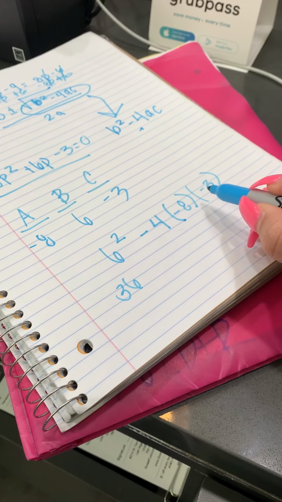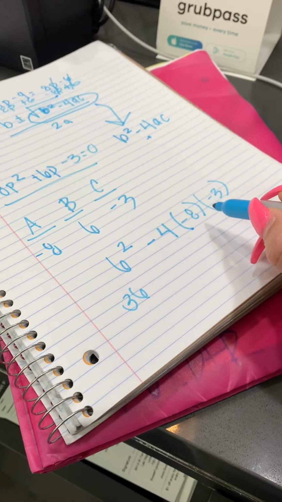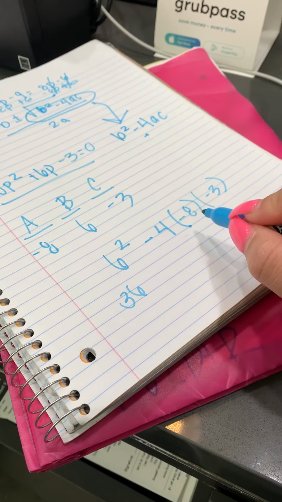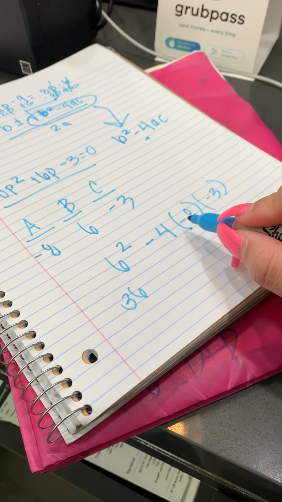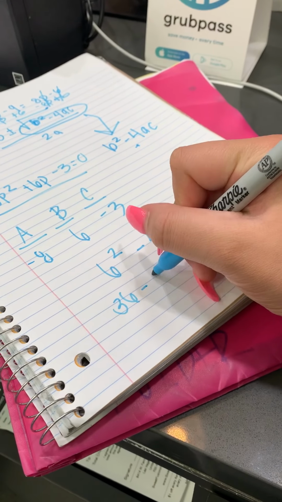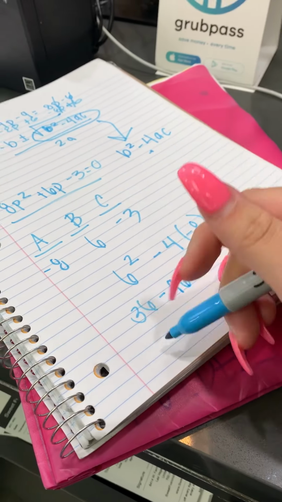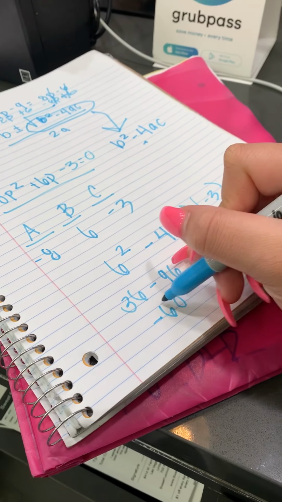But sometimes people forget that this might not also be a plus, it might be a negative. So I'm going to do 4 times 8, which is 32. And that's going to be positive, but then I'm multiplying 32 by a negative 3, which is going to give me negative 96. So then after you subtract this out, you end up getting negative 60.